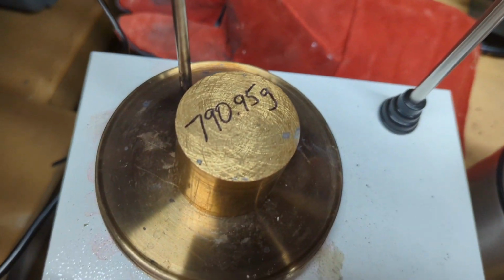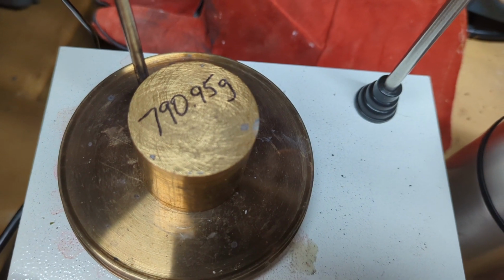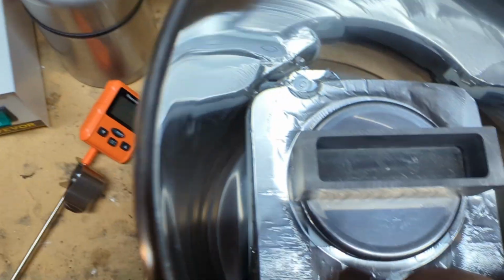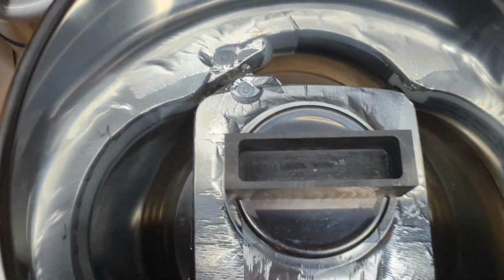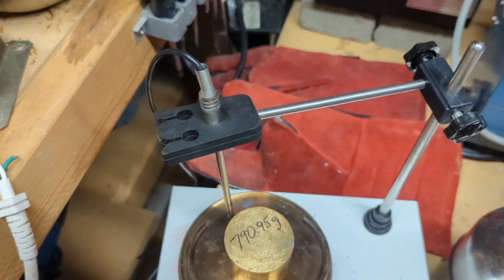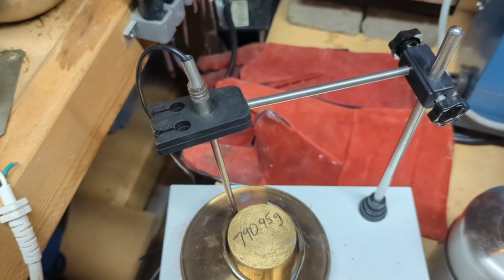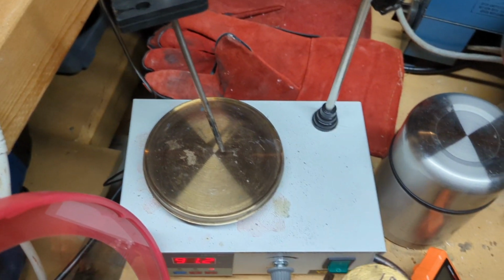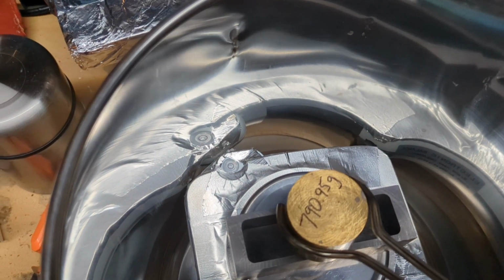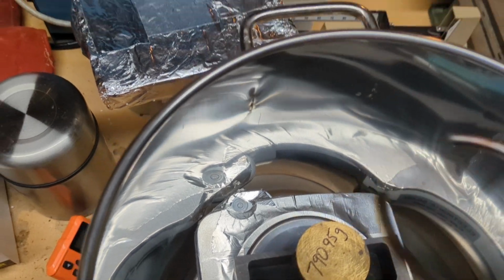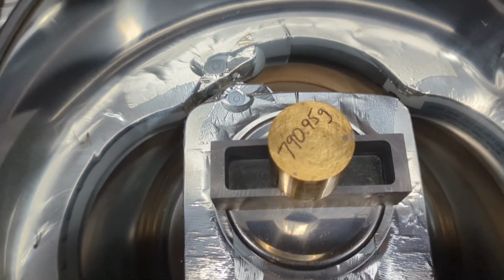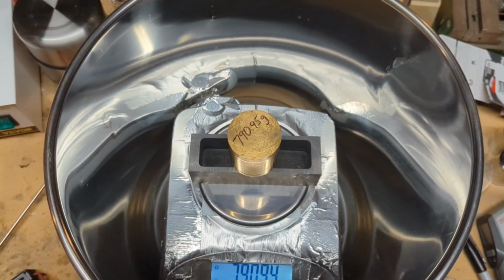Okay, I got a piece of brass here weighing 790.95 grams, and I've heated it up well over 100 degrees Celsius. I'm going to put it in here and weigh it as it cools in a high vacuum. Hopefully nothing goes wrong here. So 790.95 grams I weighed cold after calibrating the balance. Let me just pump the vacuum here.